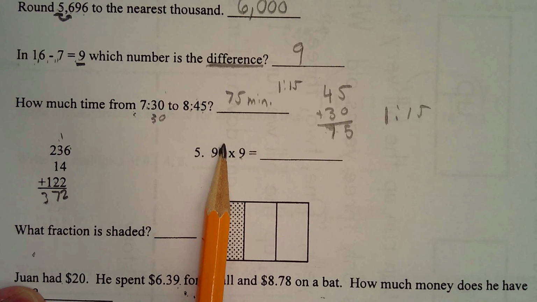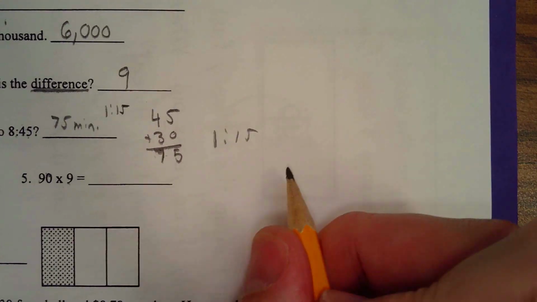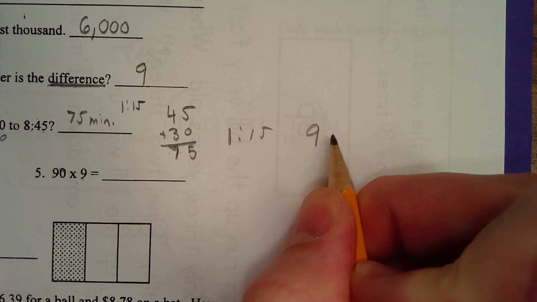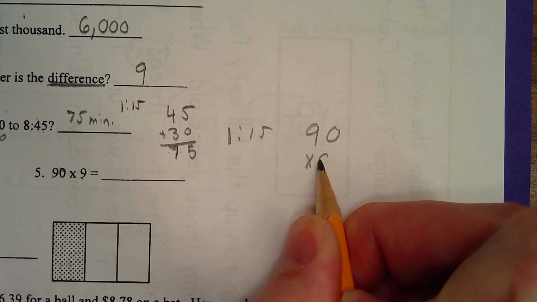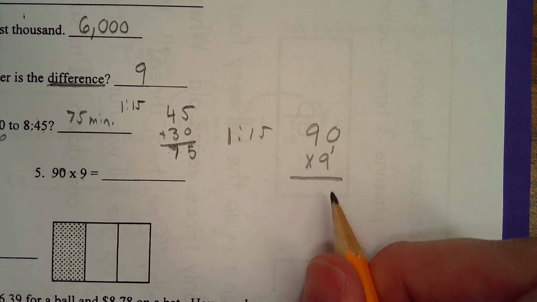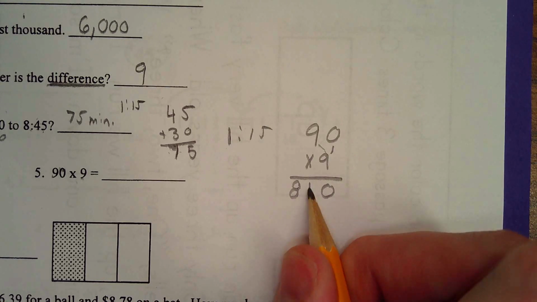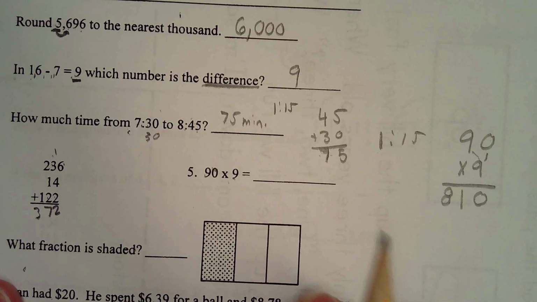Now we have 90 times 9, and even though we could just cover up the 0 and do 9 times 9 and put a 0 after it, just for fun I'm going to do it the way we've been doing most 2 by 1. So I'm going to put the whole 90 over here, times 9, and then I start by going 9 times 0 is 0. 9 times 9 is 81. 810.